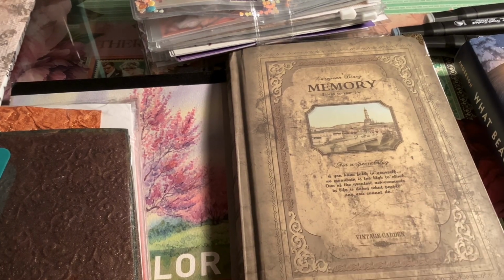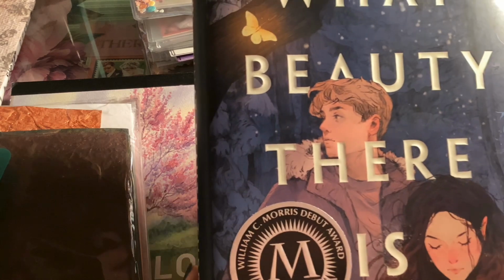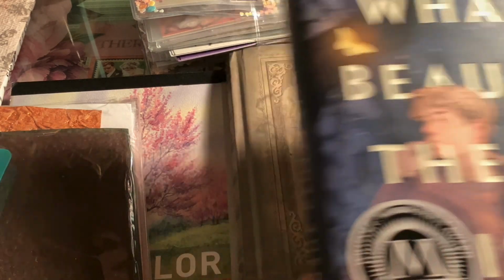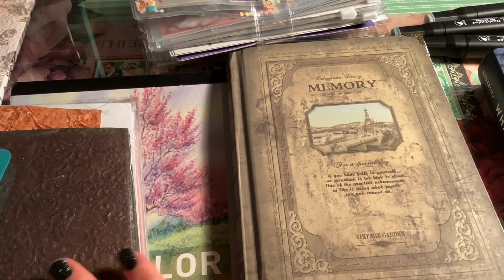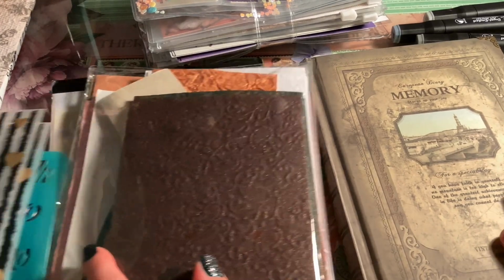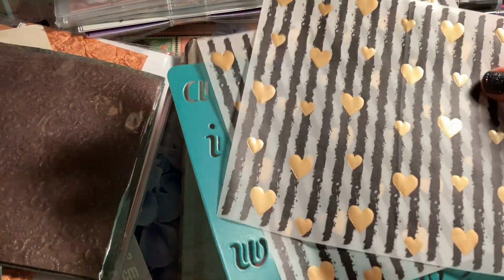So today I thought it'd be really fun to bring you guys along as I work in my reading journal. I'm going to be creating a spread based on the book What Beauty There Is, written by Cory Anderson. I just love that book so much, and I really wanted to create a spread dedicated to that book specifically.